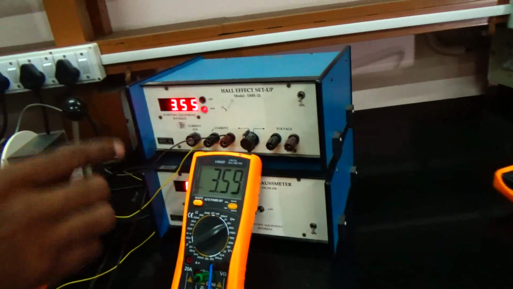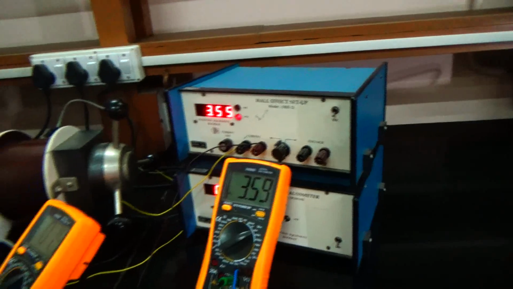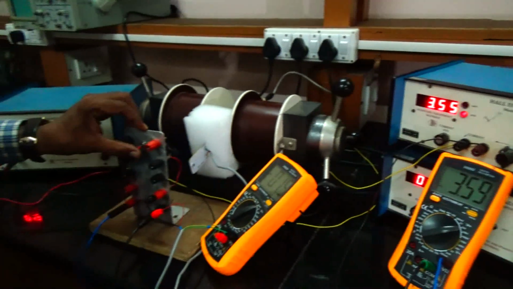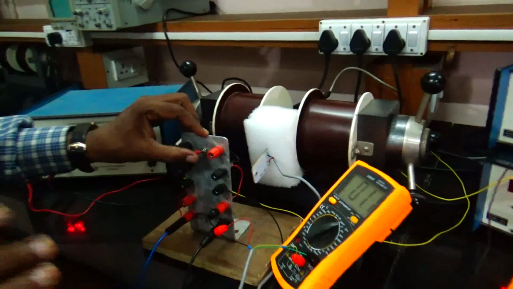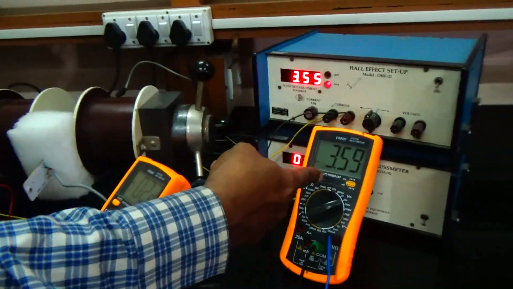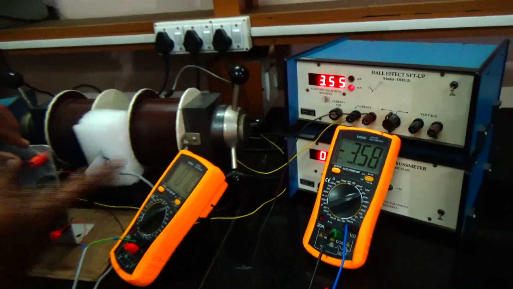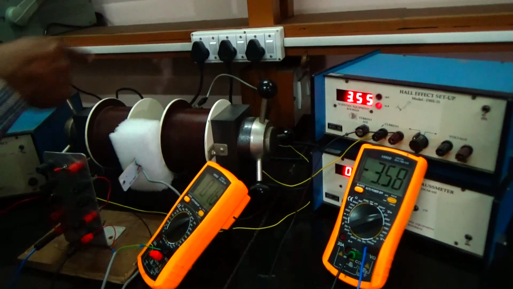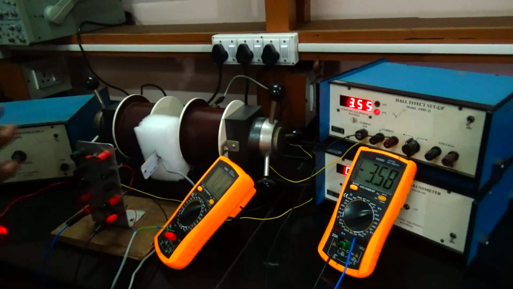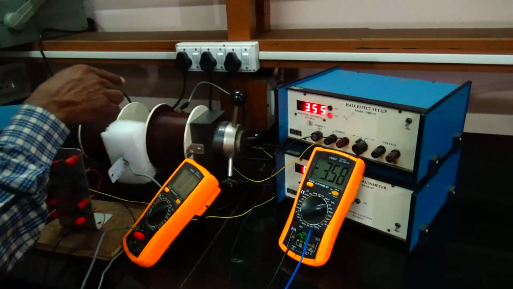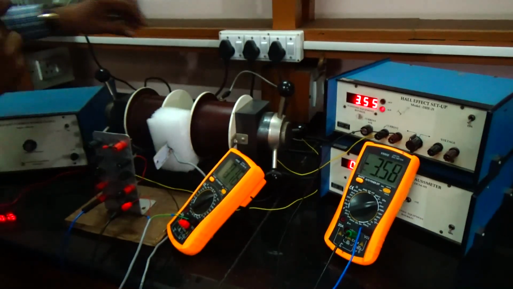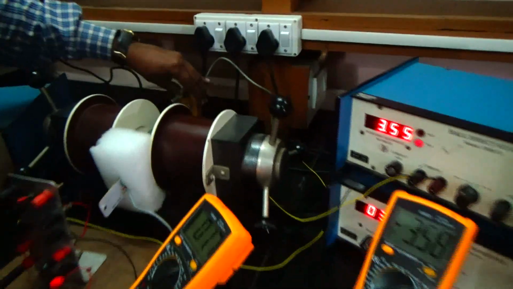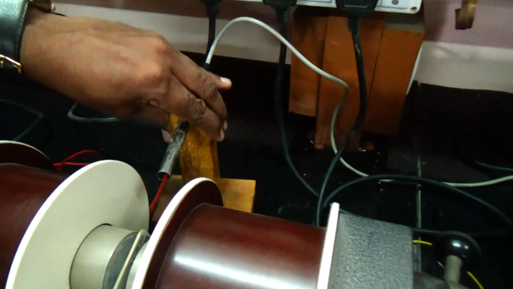Independently you can measure the current that is passing through the sample. If you want to change the direction of the current, you simply use the switch, and you see that the direction of the current is now changed from plus to minus. So I can always change the direction of the electric field. To measure the magnetic field, I am using a Hall probe, which is kept at the same place where the sample is.